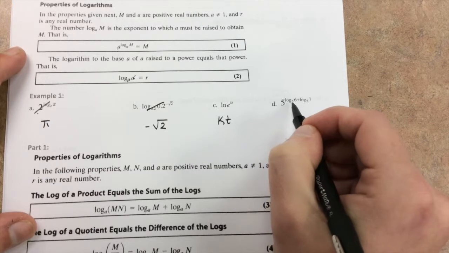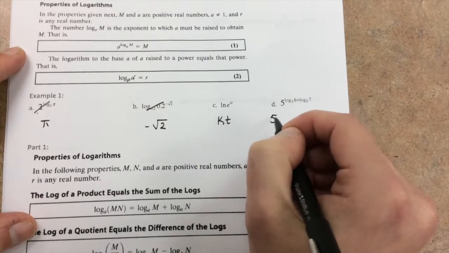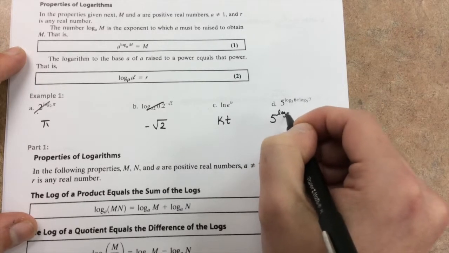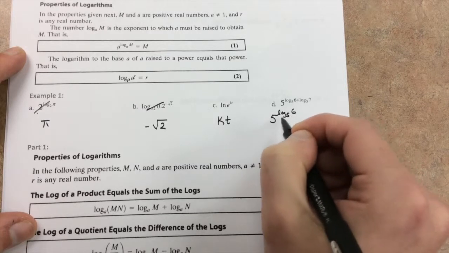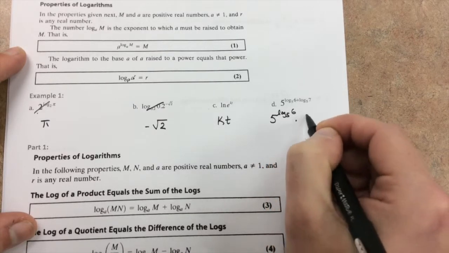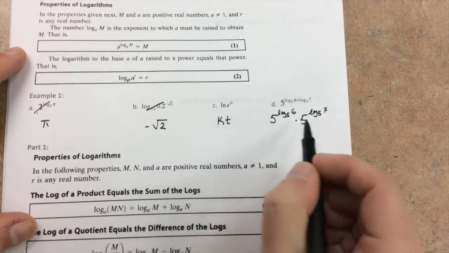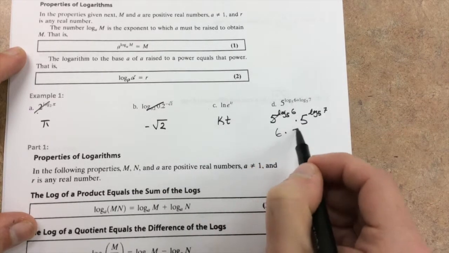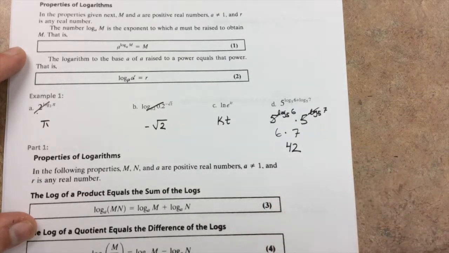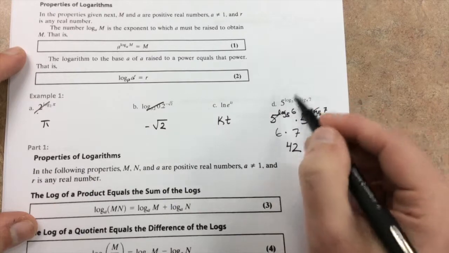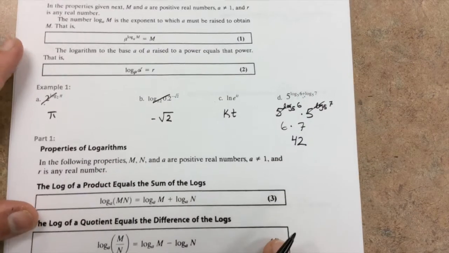And 5 to the log base 5 of 6 plus log base 5 of 7. We have to do a little bit of work here. Remember, if you add exponents, it's like multiplying like bases. So 5 to the log base 5 of 6 times 5 to the log base 5 of 7. Well, like these cancel, you have 6 times 7, which is just 42. And this multiplication thing will come back when we see the next section.